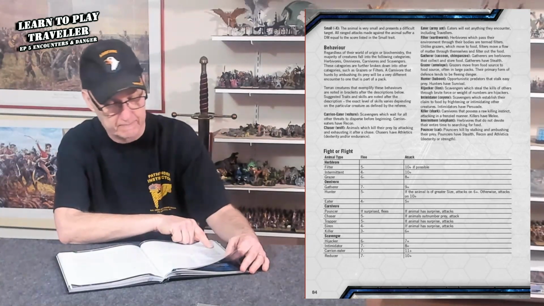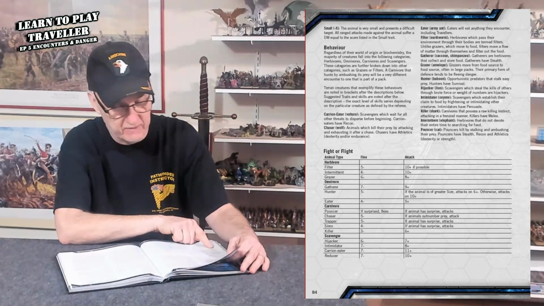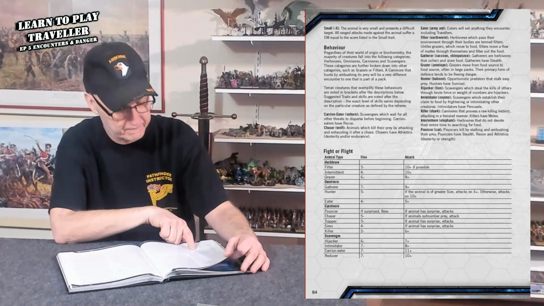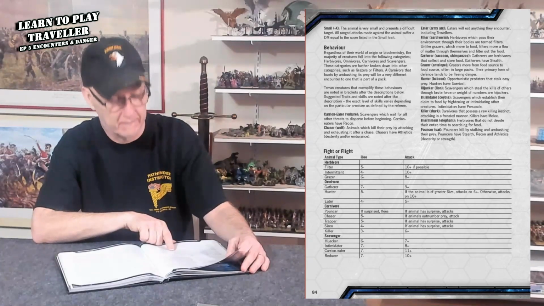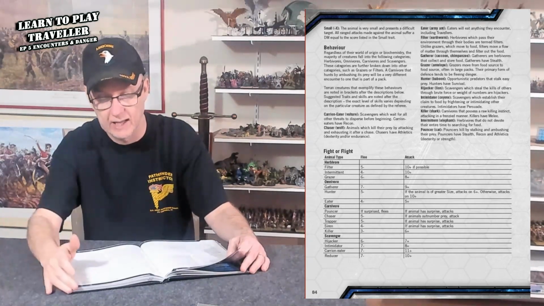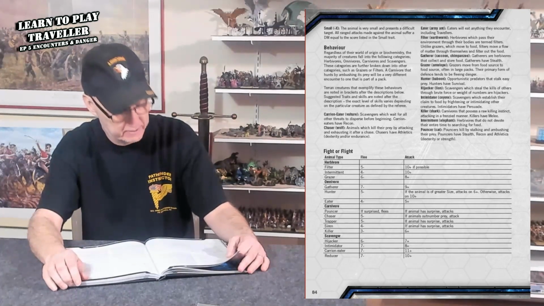So he's a pouncer. The fight or flight says if surprised, flees. He doesn't stay and fight if he gets surprised. If the animal has surprise, he attacks. So it lets you know if he's going to sneak up on you. If you see him coming, he's not going to attack, but if you don't see him coming, he'll attack.